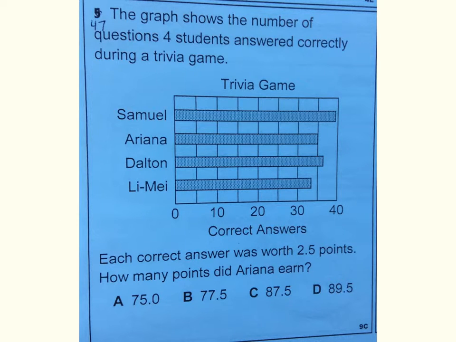Number 47. The graph shows the number of questions 4 students answered correctly during a trivia game. We have the trivia game as our title. Correct answers is on our x-axis, and the name of the students is on the y-axis. Each correct answer was worth 2.5 points. How many points did Ariana earn?